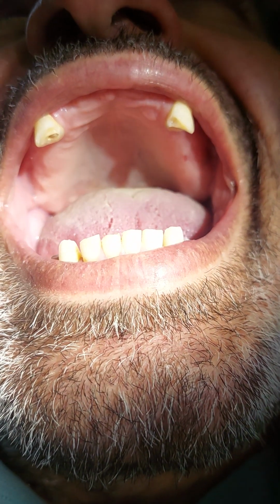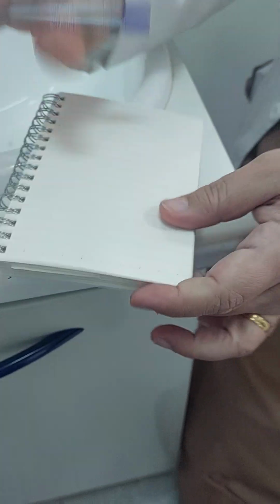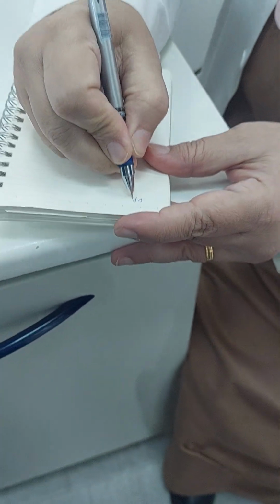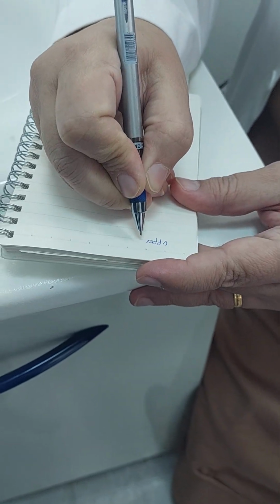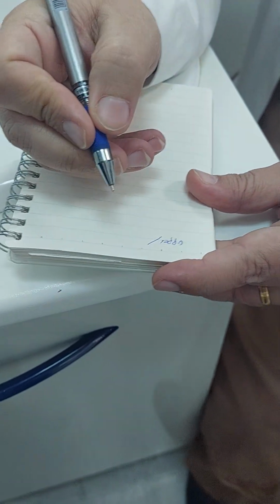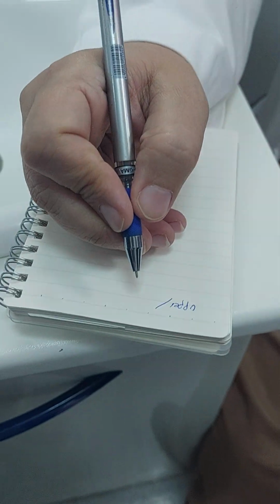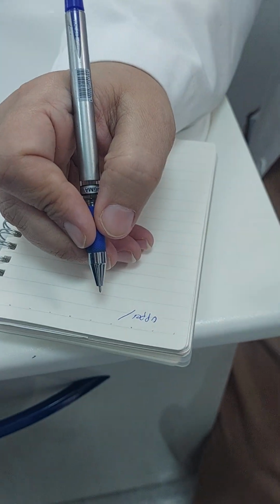We have agreed on an overdenture, but we were discussing the treatment plan in the beginning. Can you come here, please? So this is an upper overdenture. It's unusual, by the way. Most overdentures are lower. Will this affect our management or not? We're going to discuss it today.